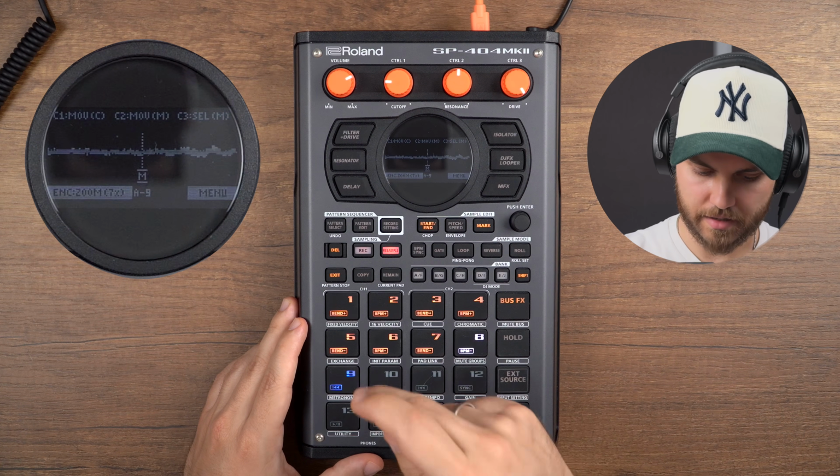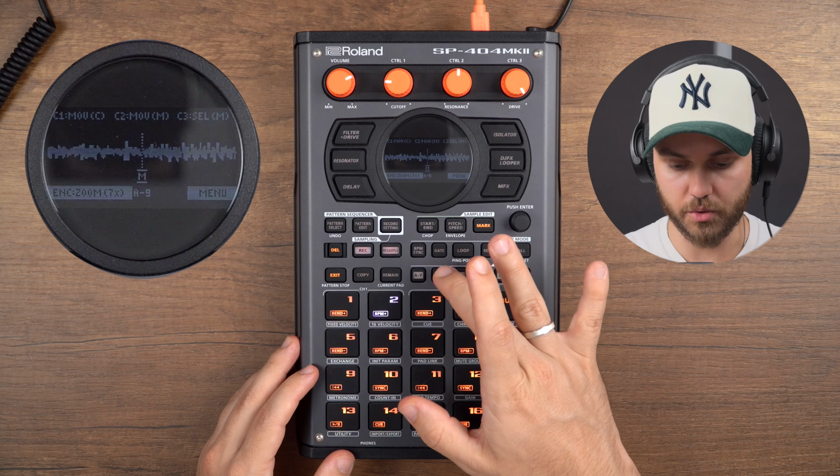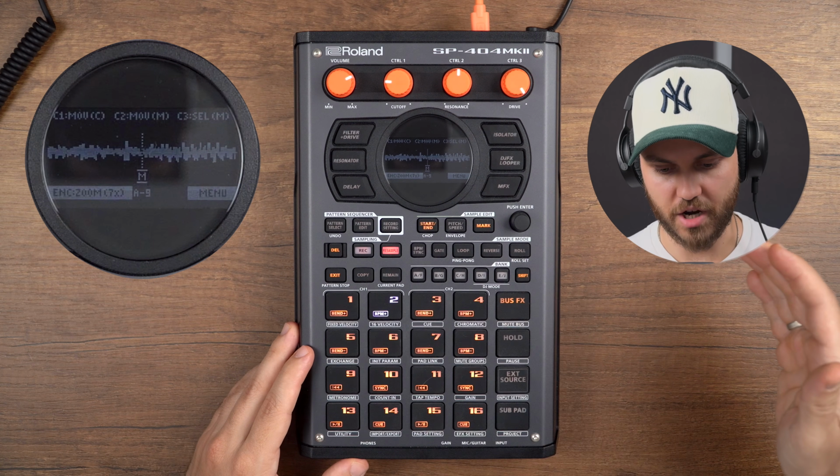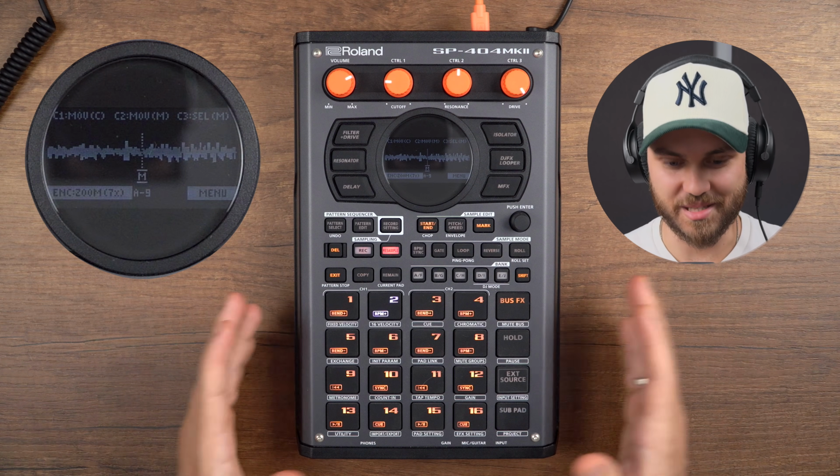And I chop like this. Currently on the SP-404 we can't make more than 16 chops, and we can't go to bank B, C and make more chops like you would do on MPC, for example. But okay, we are working with these limitations.